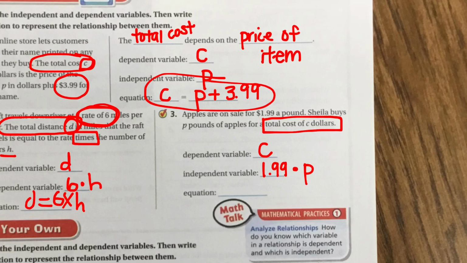Quickly write it, and then I'm going to call somebody. All right, Becca. Show us your equation. C equals 1.99 times P, or 1.99P works too. Okay, good job.